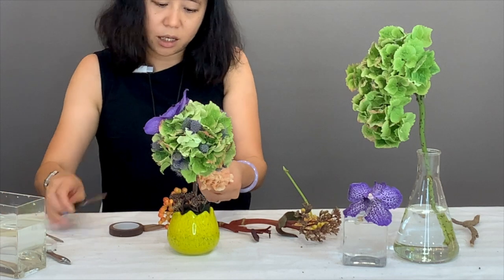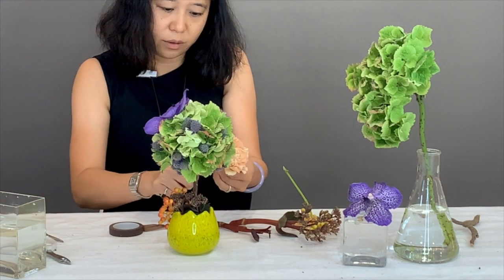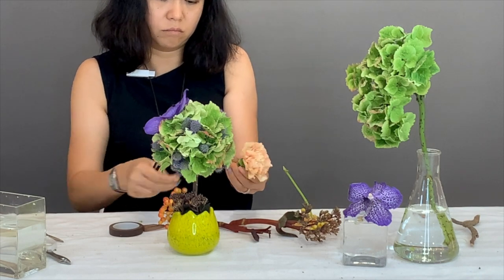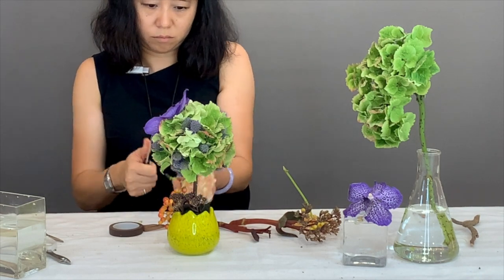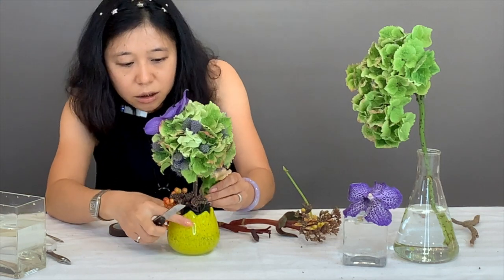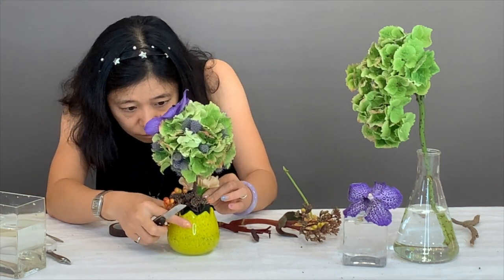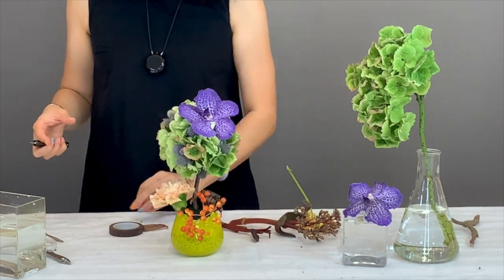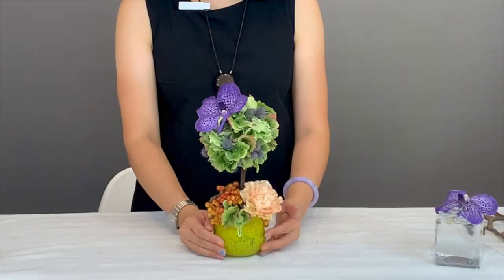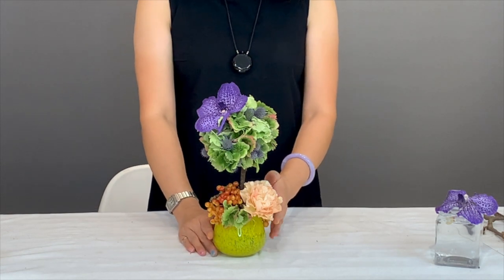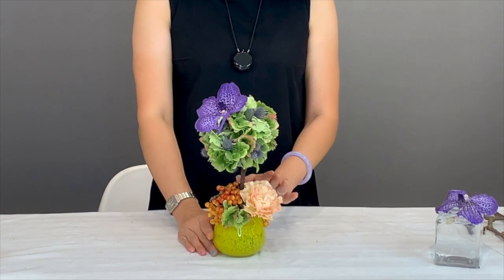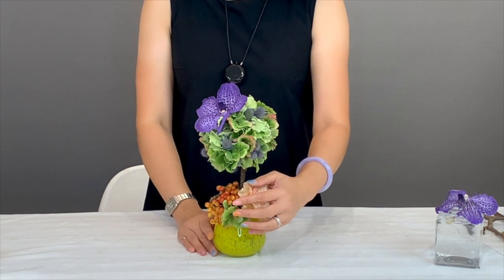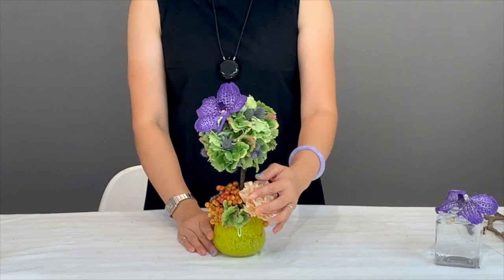I may need to cut it a little bit sharper. Okay, and then we'll need to cover the flower foam with the rest of the flowers. At the bottom, we will place our sedums, our viburnum berries, and of course our diaphysis. That will give a bit more interest to the bottom of your arrangement as well.